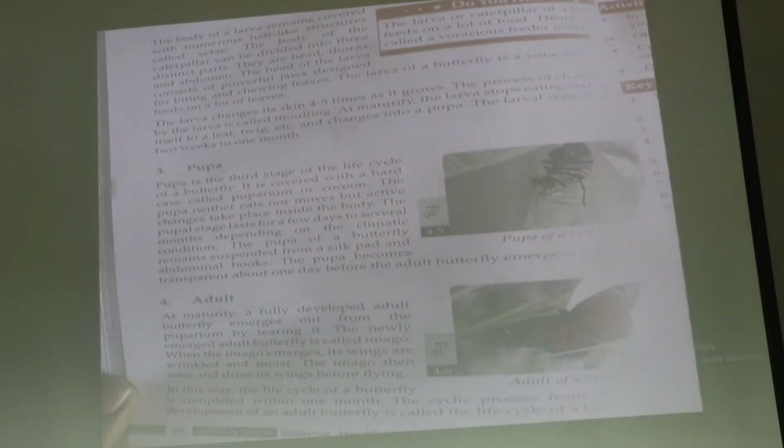The body of a caterpillar can be divided into 3 distinct parts. They are head, thorax and abdomen. The head of the larva consists of powerful jaws designed for biting and chewing leaves.